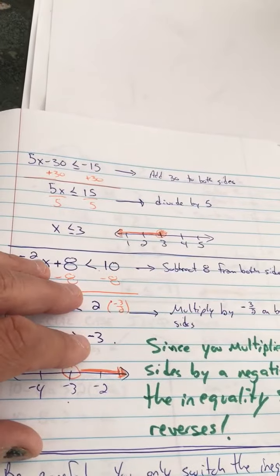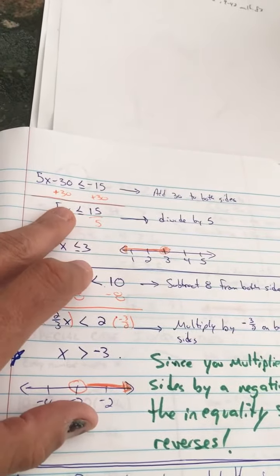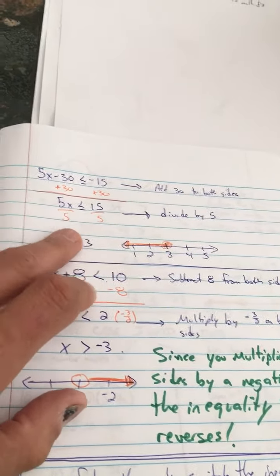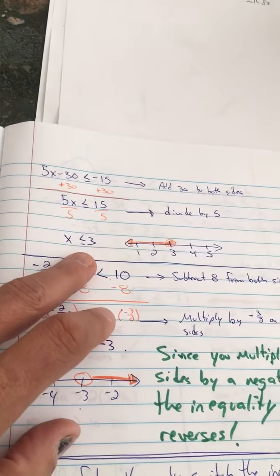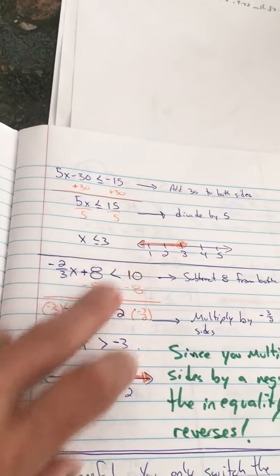So here's a couple of examples. So we have 5x minus 30 is less than or equal to negative 15. So I would add 30, follow my rules. So I'm adding 30, nothing changes. I divide both sides by 5, bam. I didn't divide by a negative. I just divided by 5. There's my solution: x is less than or equal to 3, and I graph that.